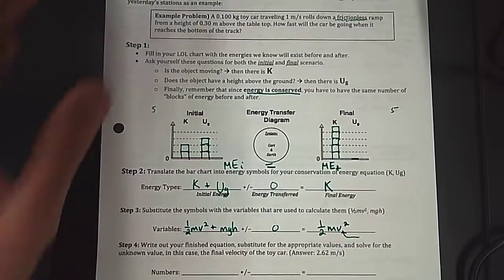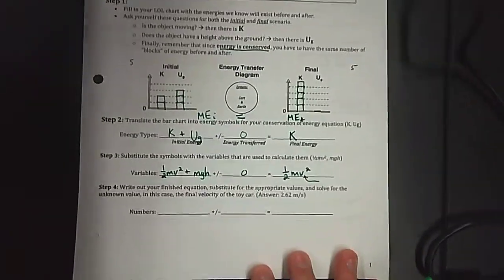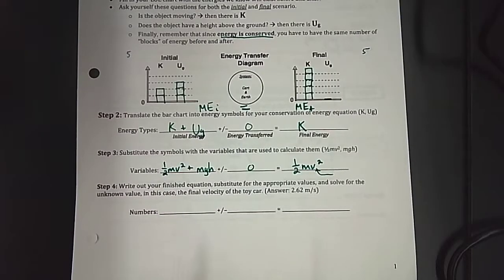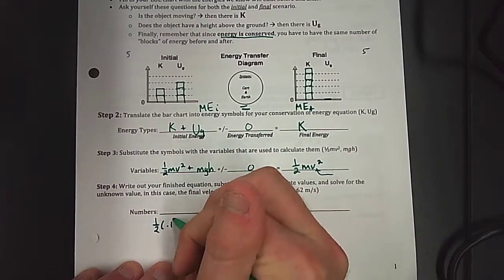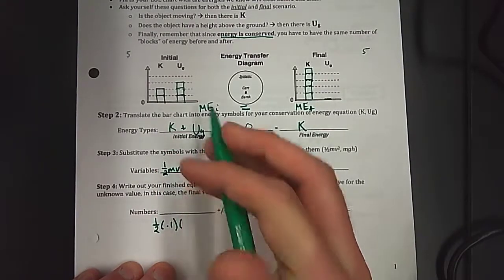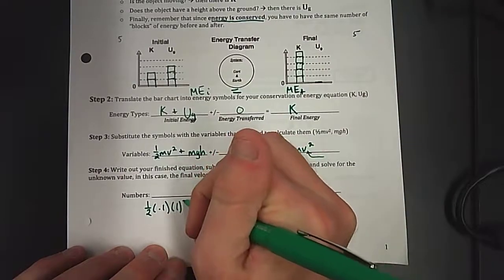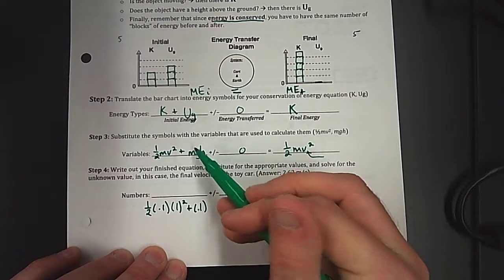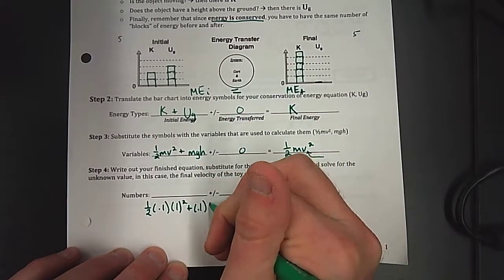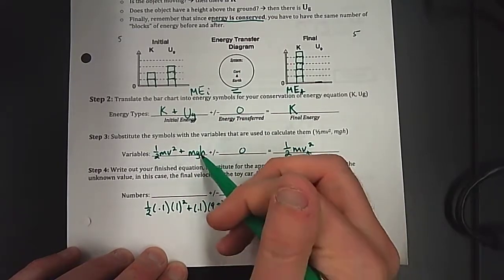I don't think there's enough space right here, so I'm going to do everything just underneath. So if I do 1/2 times the mass, which is 0.1 kilograms, times the initial velocity, which if I go back up here is 1 meter per second, squared, plus my mass, which is 0.1, times g, which is the gravitational field strength, and if I'm on Earth, that's 9.8. And then my height is 0.3 meters. So I'll put that in.